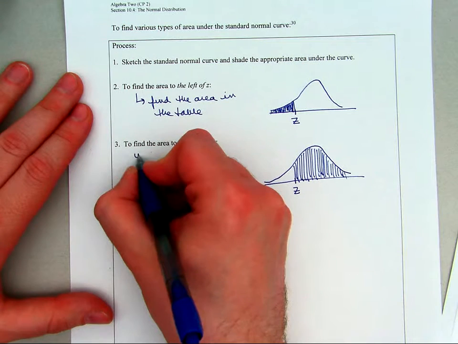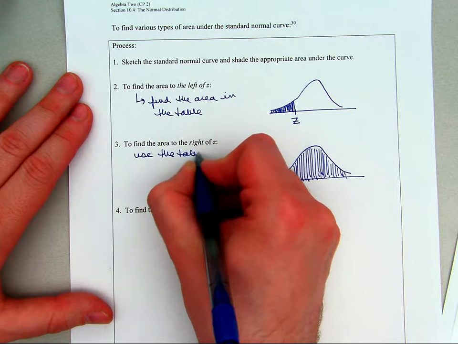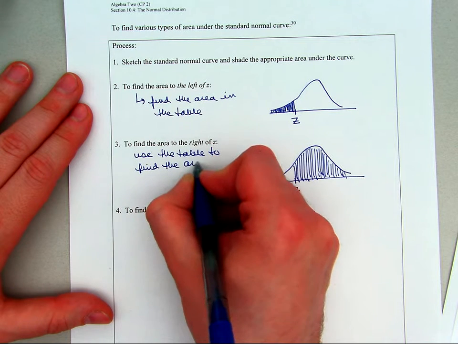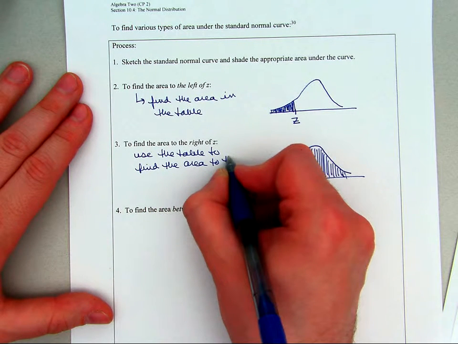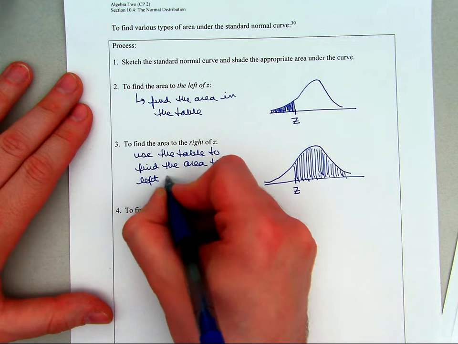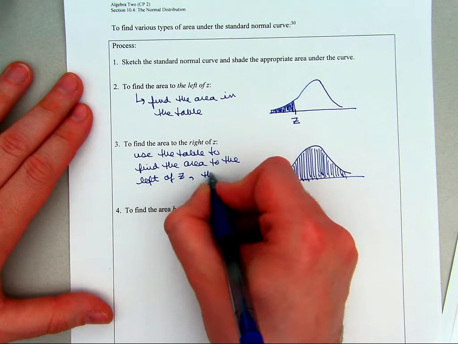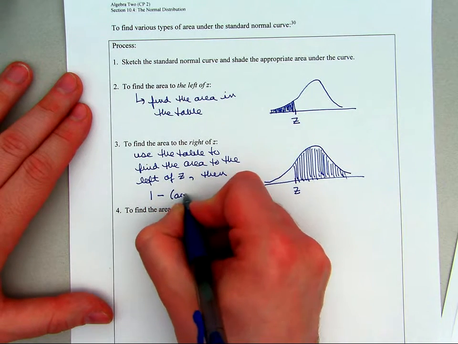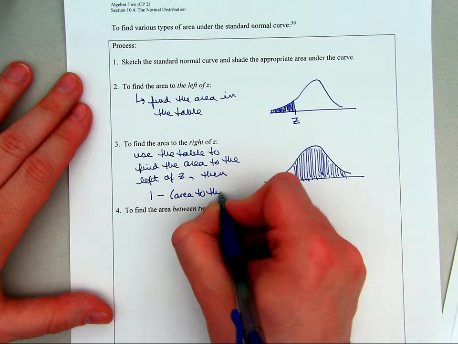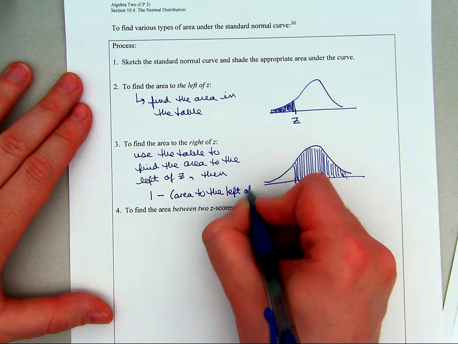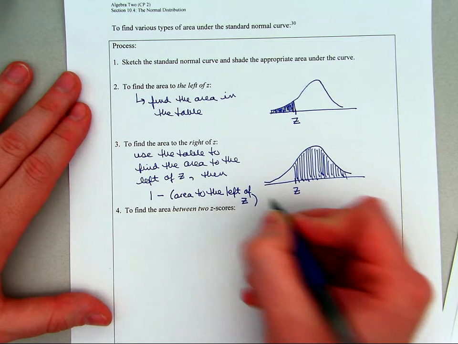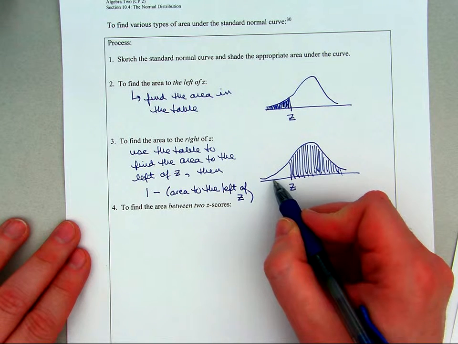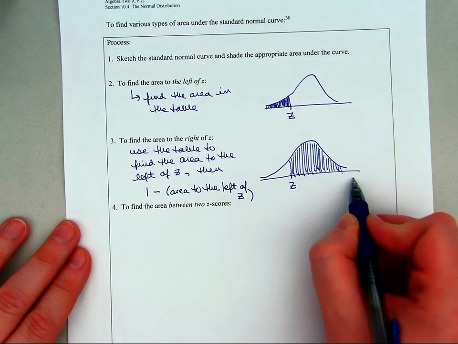What we're going to do is use the table to find the area to the left of z, then we're just going to subtract that from 1. We're going to use the formula 1 minus the area to the left of z. The total area is 1, so if I know this area, all I have to do is subtract that from 1 to get the area that I actually care about.